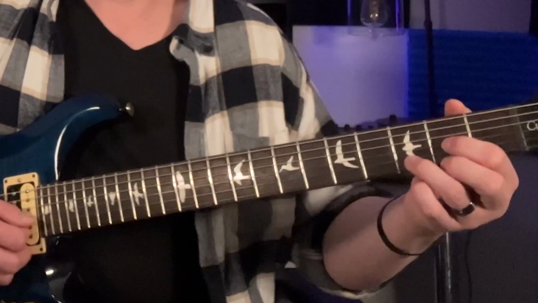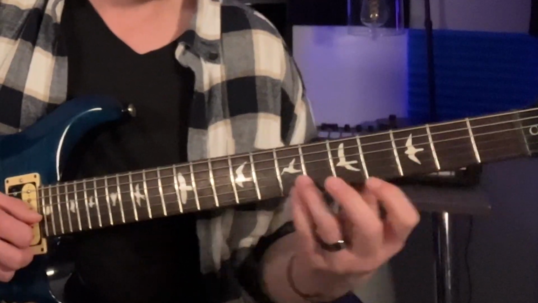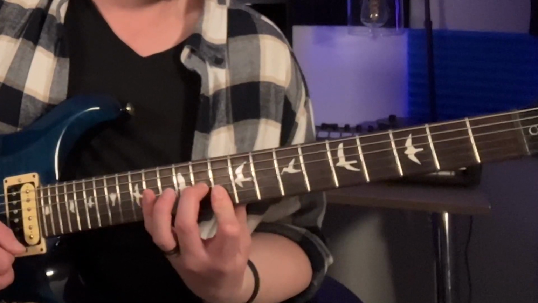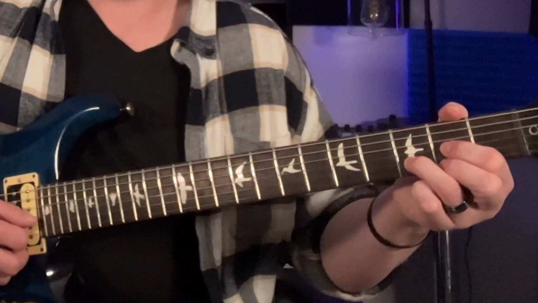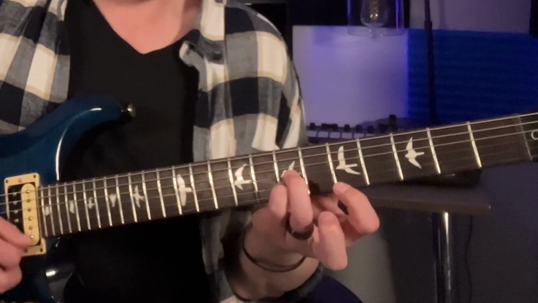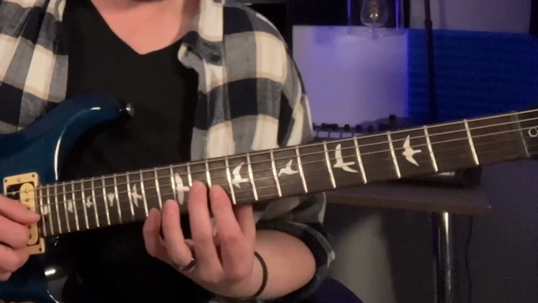So all three of them were this, here, and here. One with our root on 3rd fret B string, one with our root on 7th fret G string, and then one with our root on 10th fret E string.